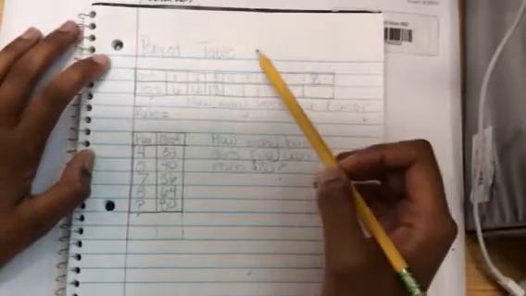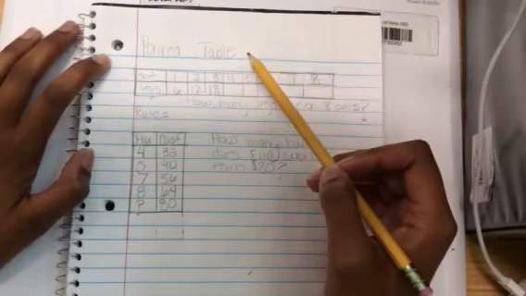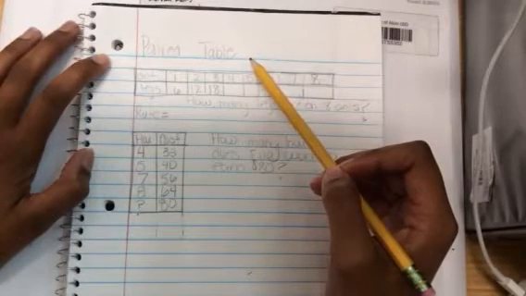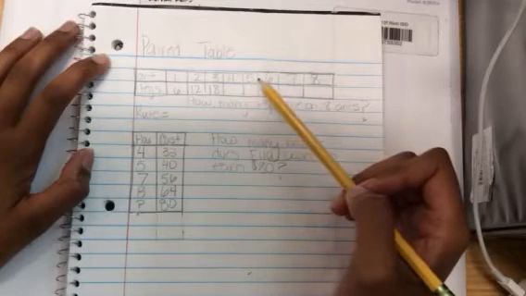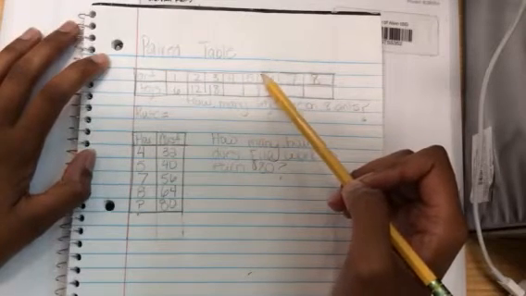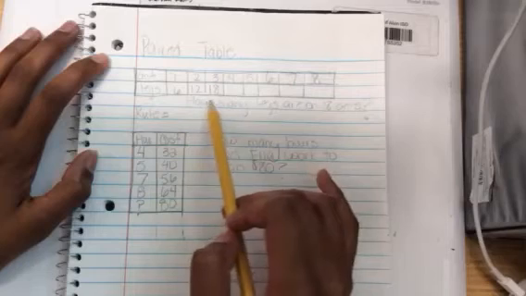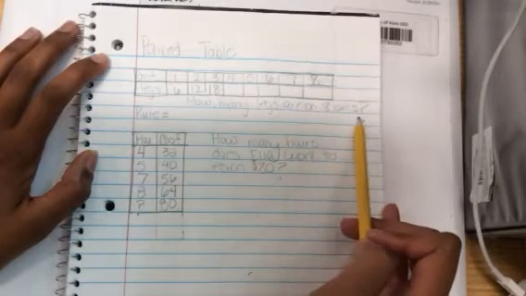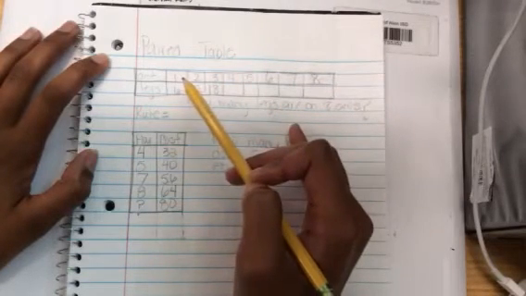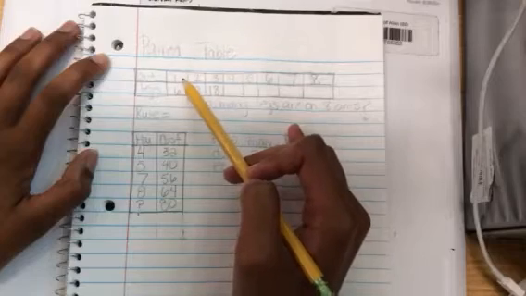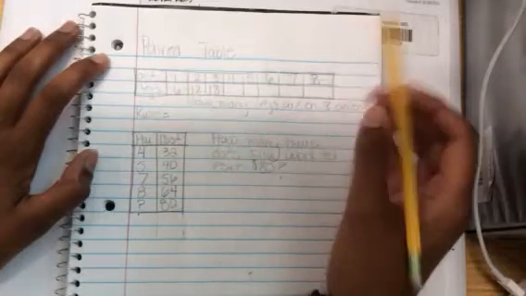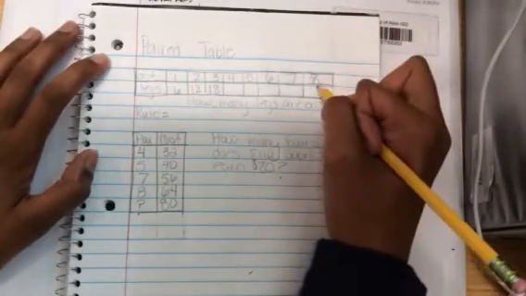In a nutshell, a pair table is when the students have to find the relationship or the pattern that is being displayed. So here's a simple one. How many legs are on 8 ants? So the kids have to look, well, if one ant has 6 legs, how many will 8 ants have?